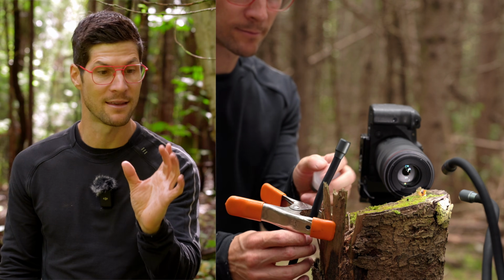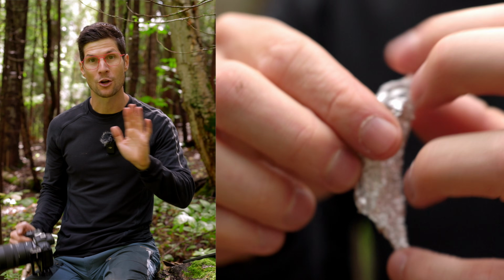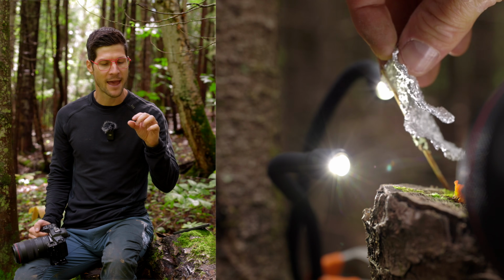So if you put a light even that big, which is really small, it's going to act like a giant softbox and the shadows are going to be soft. I really do like the fact that they're really small.